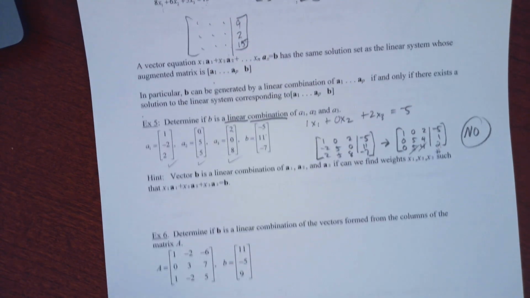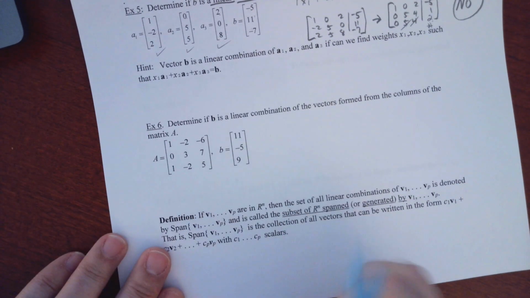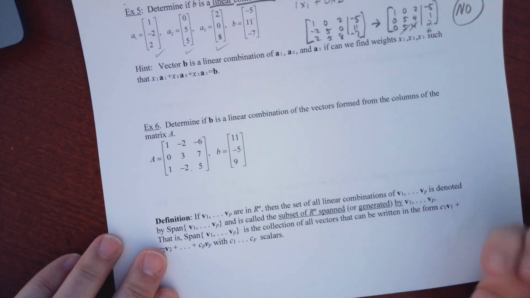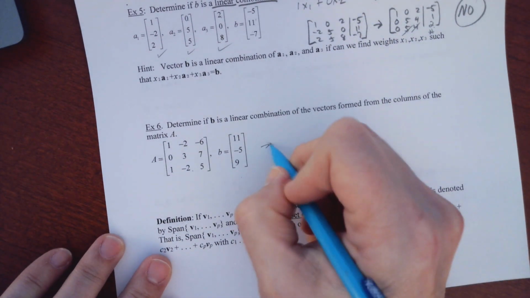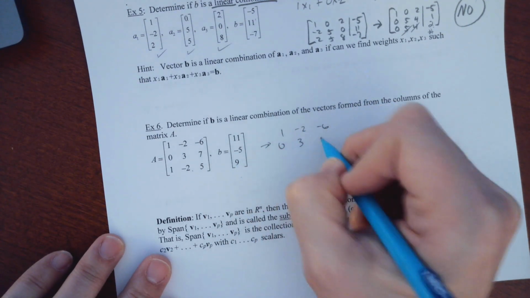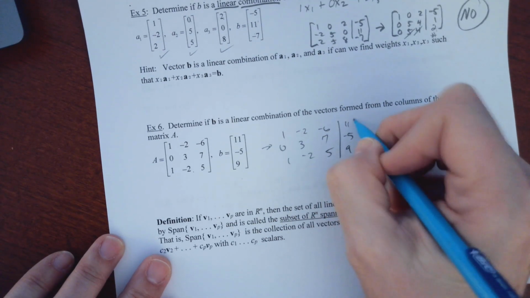Okay. All right, so same question here, but a different form. Is this a linear combination of these vectors right here? So it's just put in a different way. Basically, this is your augmentation right here. You take 1, -2, -6, 0, 3, 7, 1, -2, 5, 11, -5, 9.